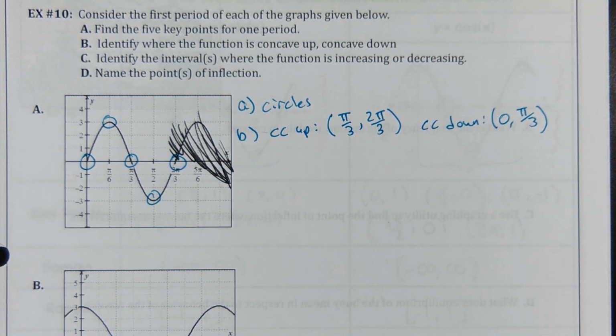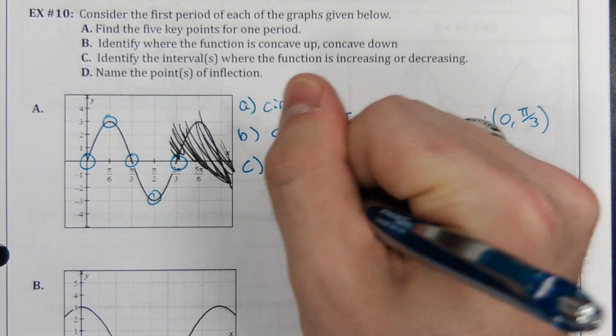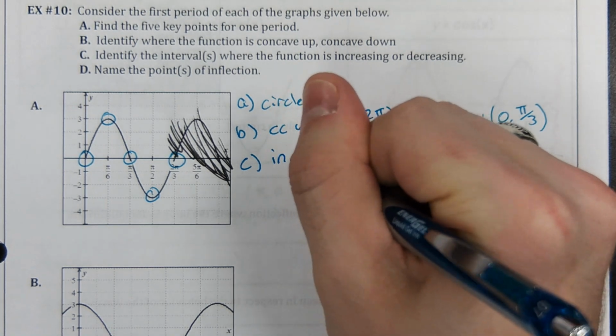Now part C says, what about increasing and decreasing? And for some reason, we've chosen to use brackets on that, but not concavity. I still don't like it, but I just want to make sure that you get things correct on your AP exam. So where are we increasing?